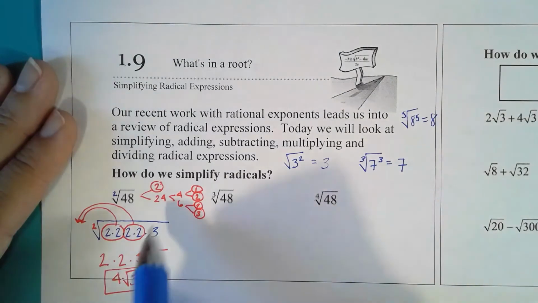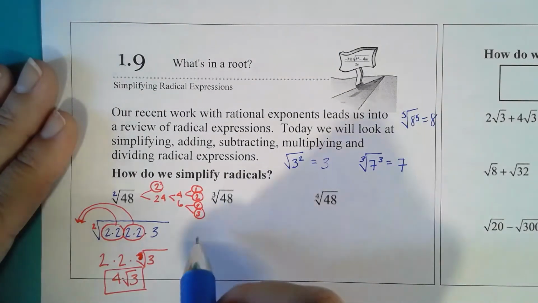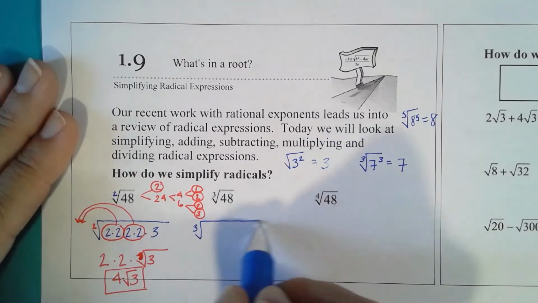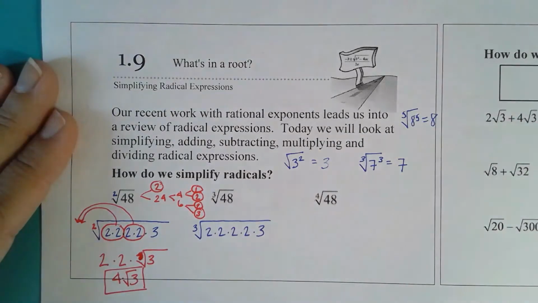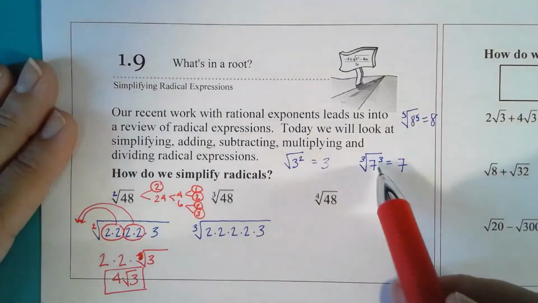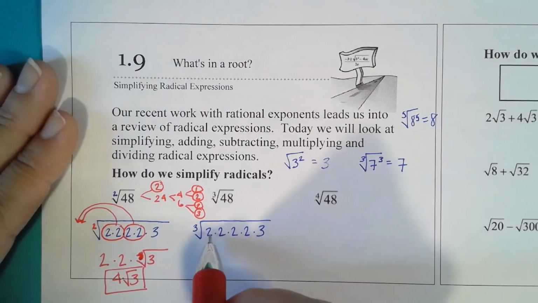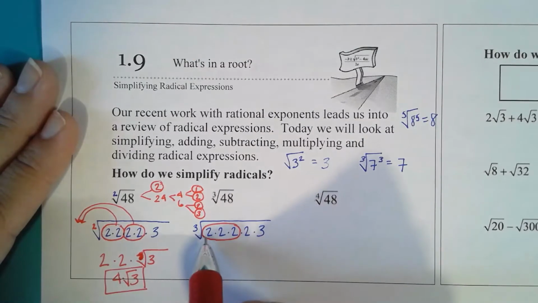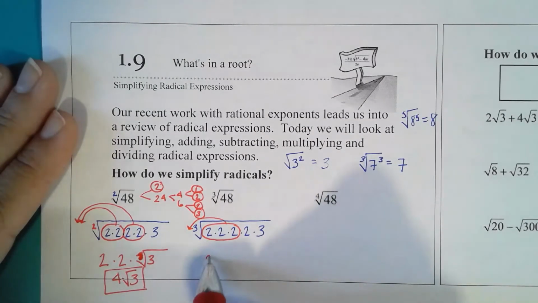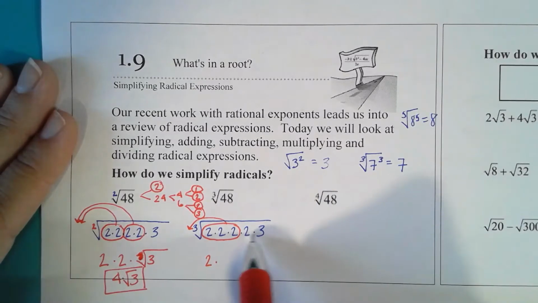Okay. So now if I look at the cube root of 48, it's still the same prime factorization, but a cube root says we need 3 of the same number. So 1, 2, 3. So I need triplets. The cube root of 2 cubed is 2. What's left inside? There's not 3 of anything, right? Not 3 of the same. So we're going to leave that back multiplied together as a 6.